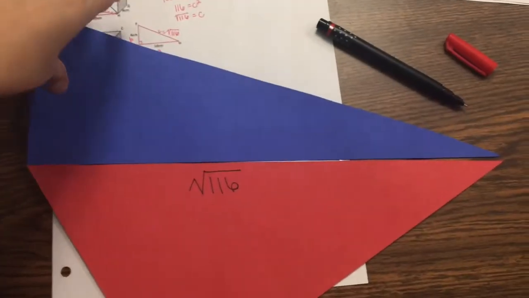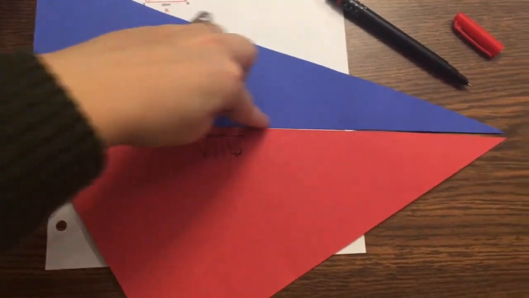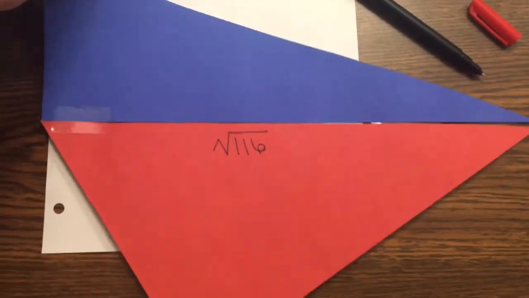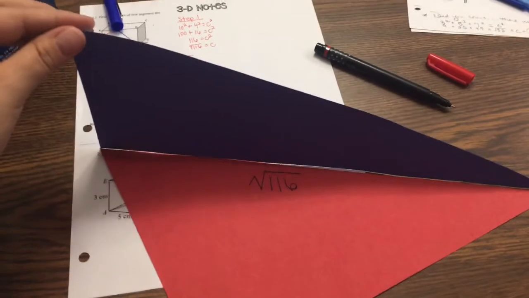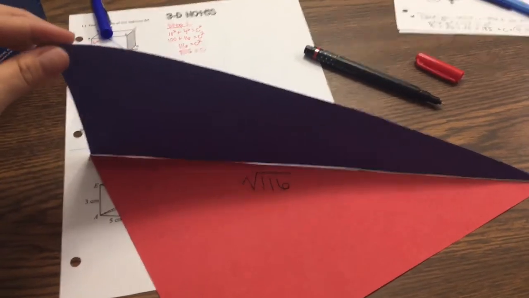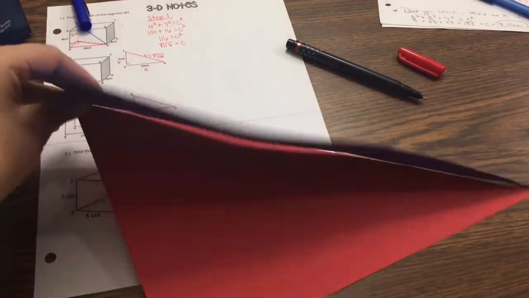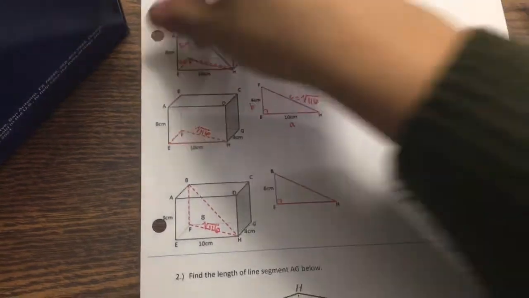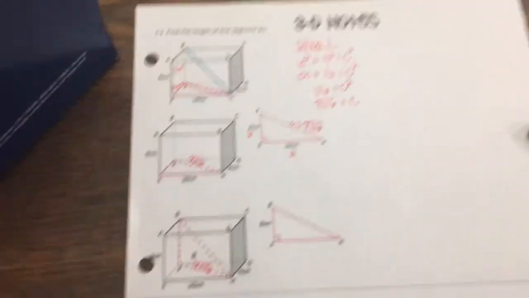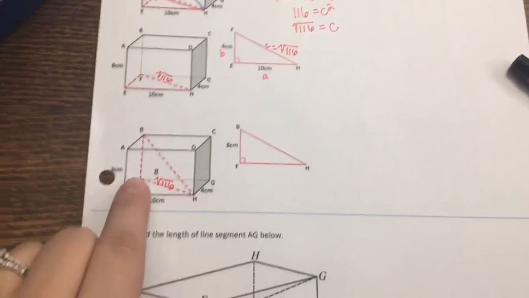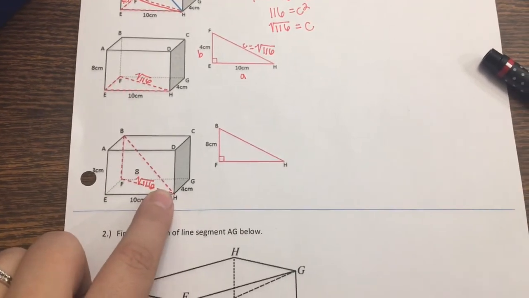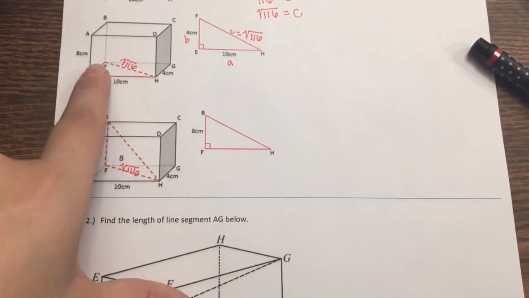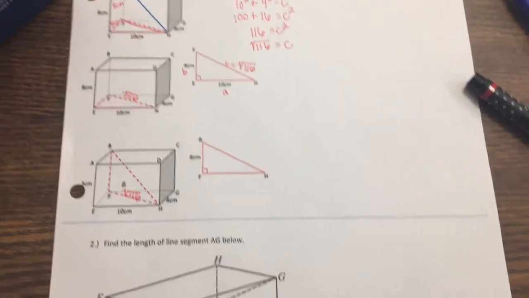Now looking at this visual, I'm going to back up a little bit. I want you to see that that hypotenuse becomes a leg of my blue or upper triangle. So those will actually be the same. If we look at that on paper, we can see here, there is that leg, but it was a hypotenuse, okay?